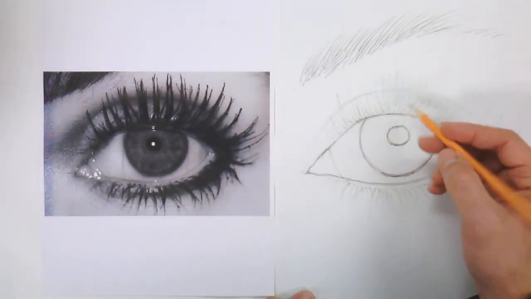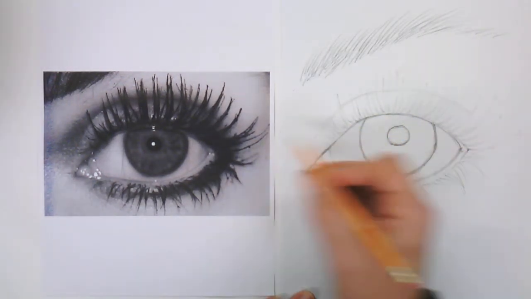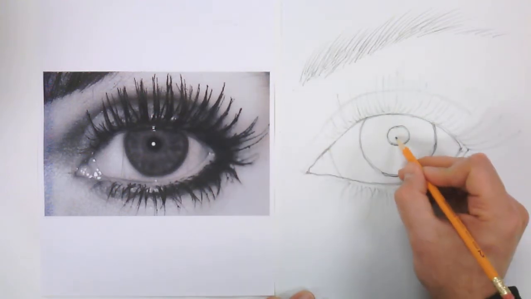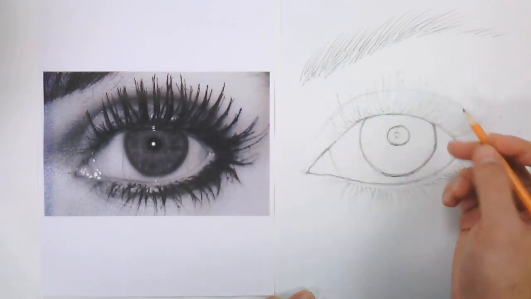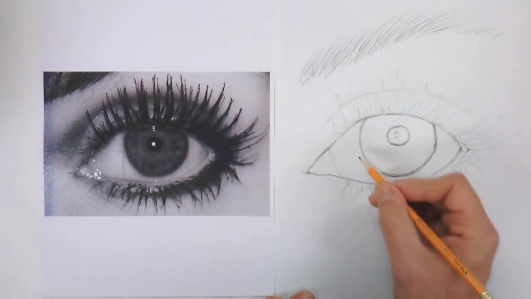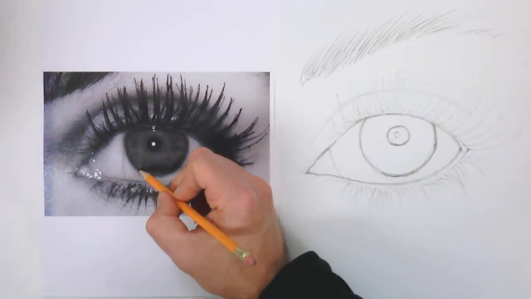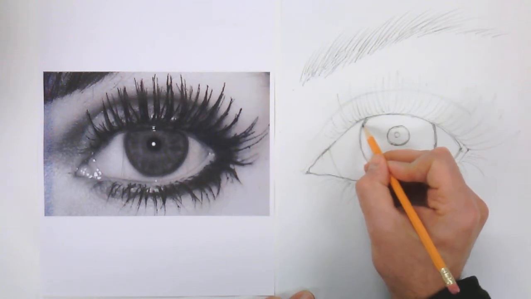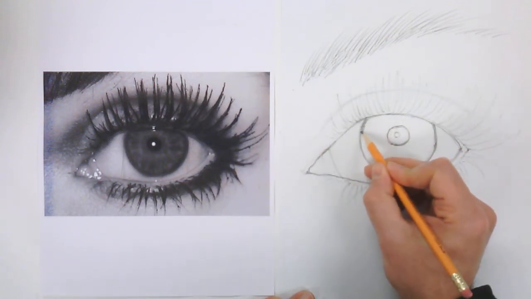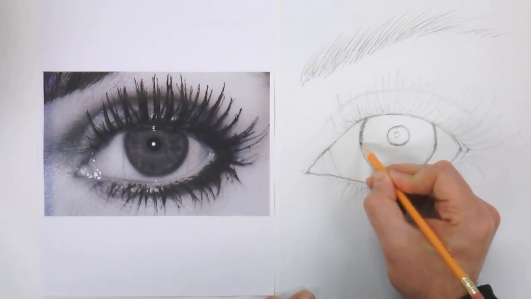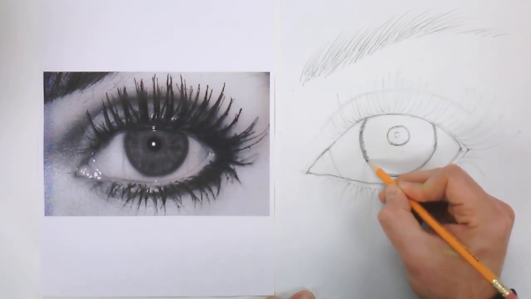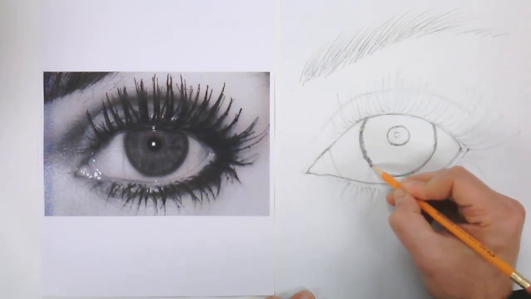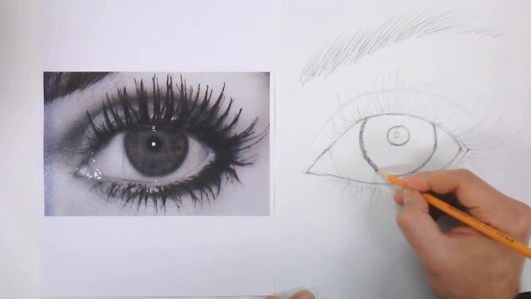So if I were to keep going with this picture, I would figure out where that highlight is, and I would start to do my shading. For me, I would be more comfortable putting in this dark line, or I shouldn't say the dark line, it's just more of that ring that's going around.